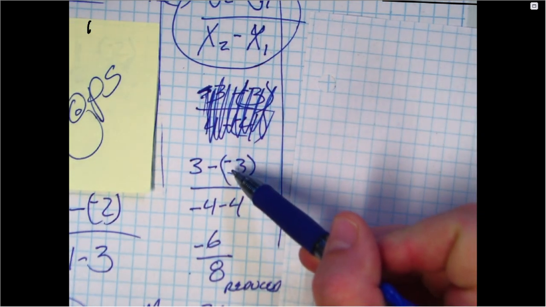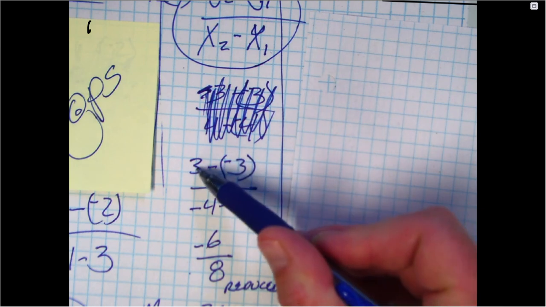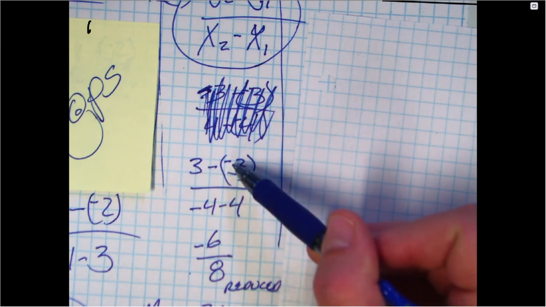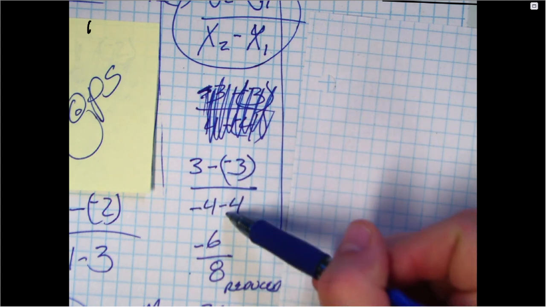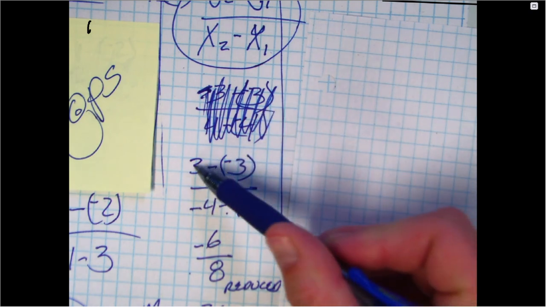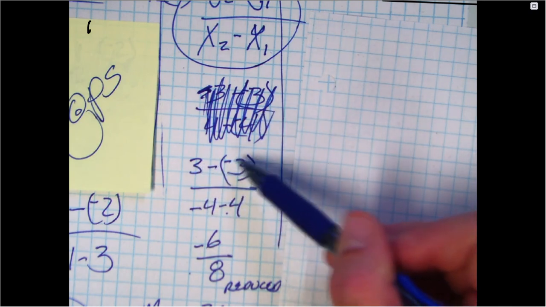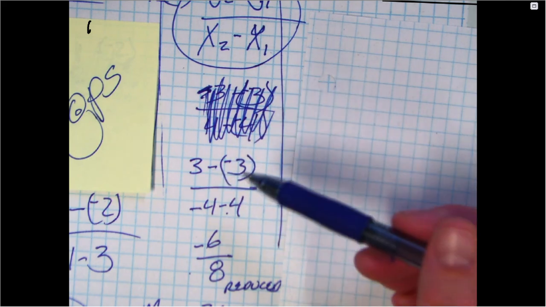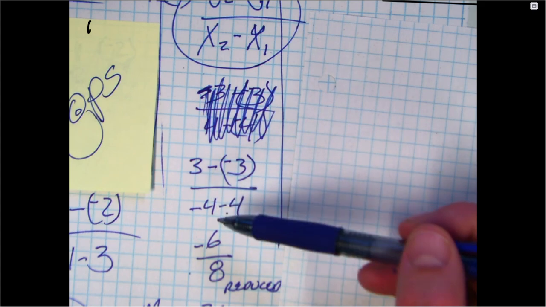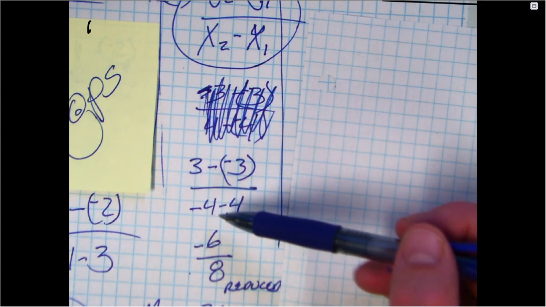y2, which is 3, minus y1, which is minus 3, over x2 minus x1. So we get 3 minus negative 3. Again, those cancel out. And then negative 4 minus 4.